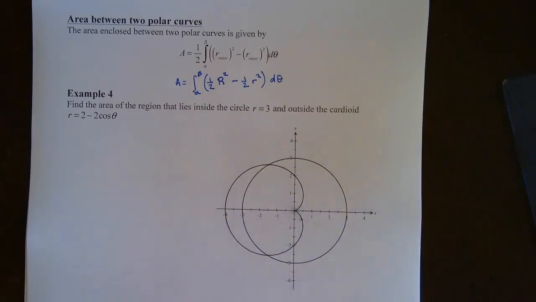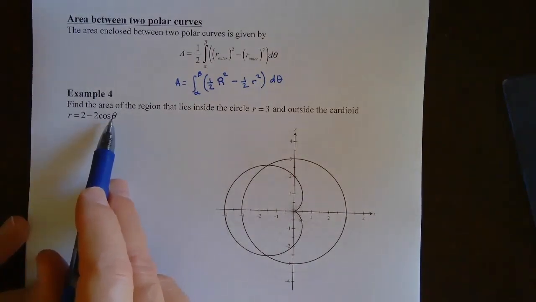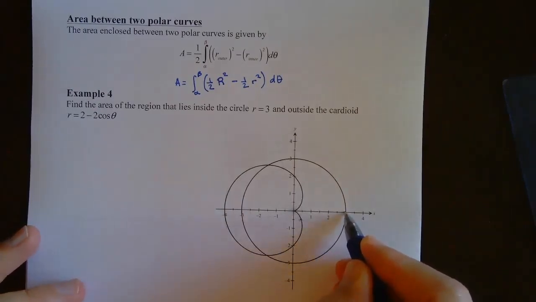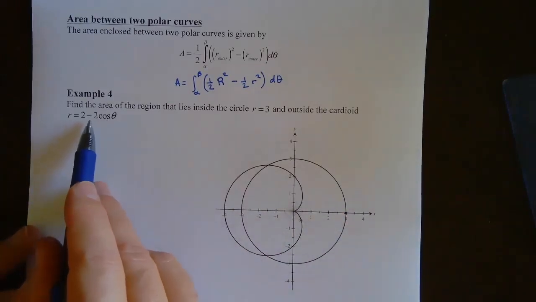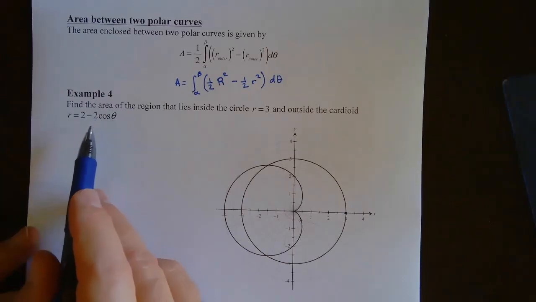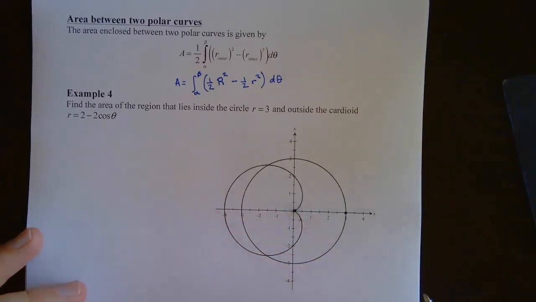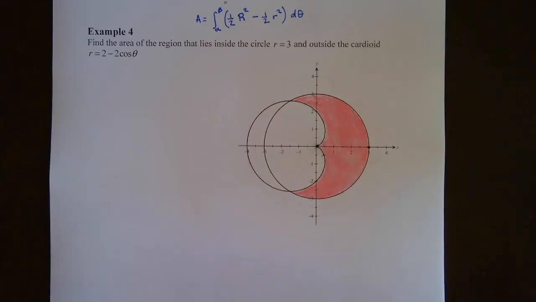At the very beginning, where's the starting angle? At angle 0, r equals 3 is this one right here. But for the cardioid, it would be 2 minus 2 cosine of 0, so it would be 0. This is the cardioid one, and it starts right here. I'm going to pause it and shade in the region that we're talking about. Let me do that real quick. So we're talking about this red region.